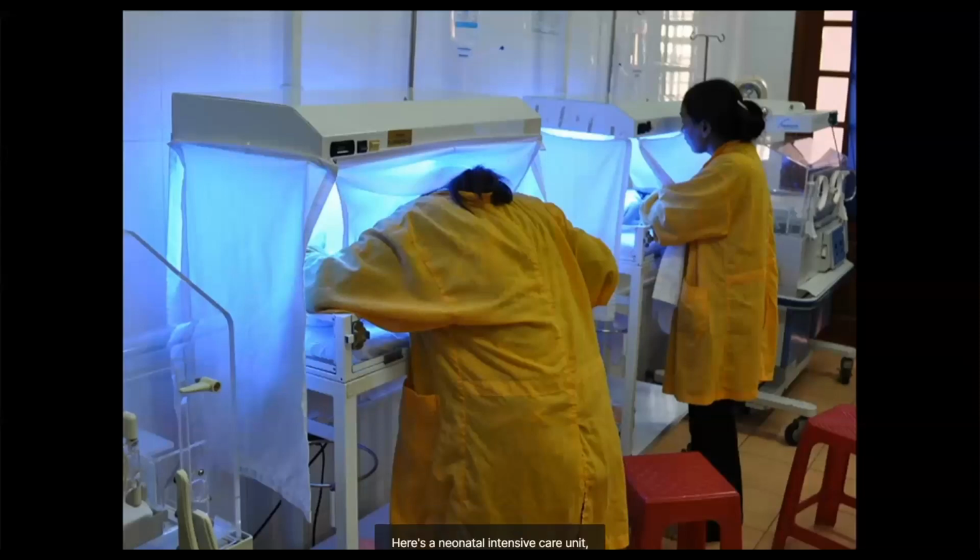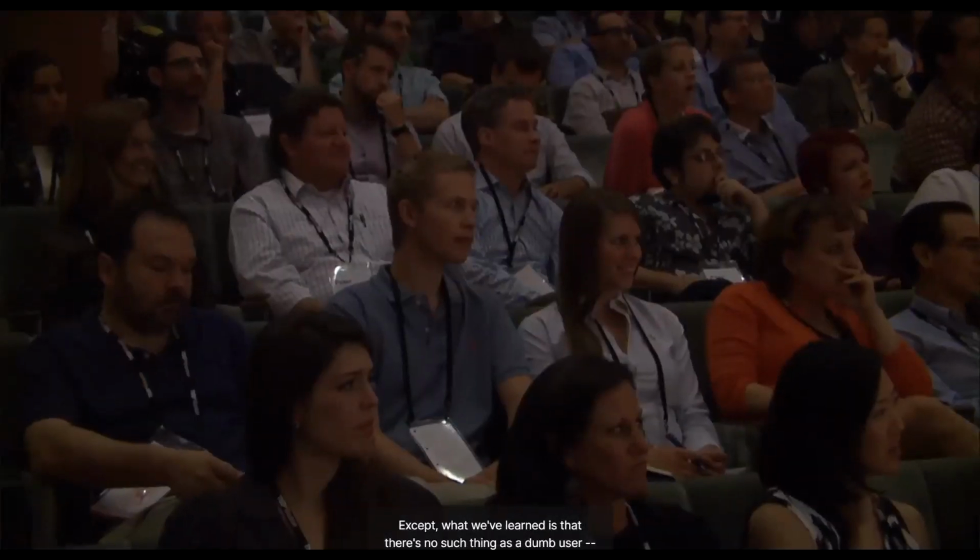So here's the neonatal intensive care unit where moms come in to visit their babies. And keep in mind that mom maybe just had a C-section. Okay, so that's already kind of a bummer. Mom's visiting her kid. She sees her baby naked, lying under some blue lights, looking kind of vulnerable. It's not uncommon for mom to put a blanket over the baby. From a phototherapy standpoint, maybe not the best behavior. In fact, that sounds kind of dumb, except what we've learned is that there's no such thing as a dumb user, really.